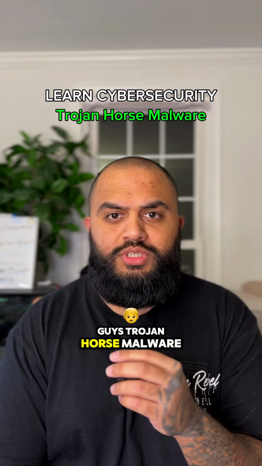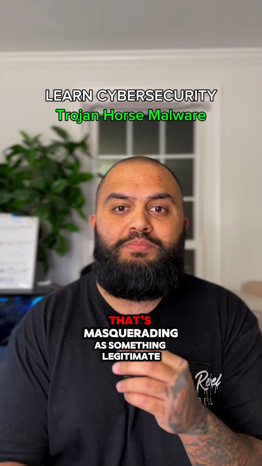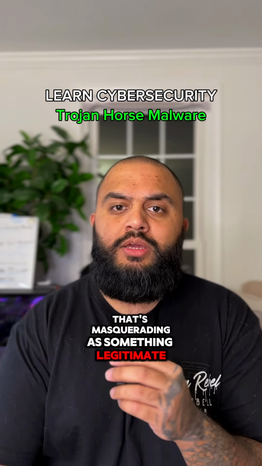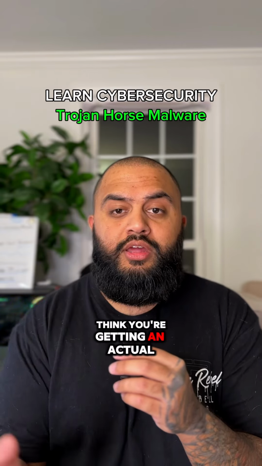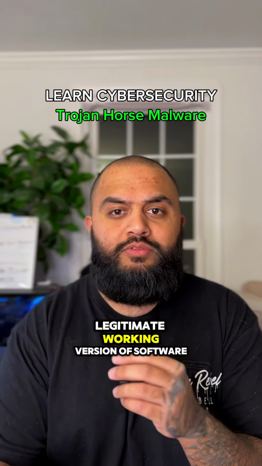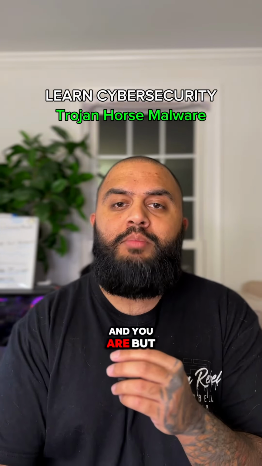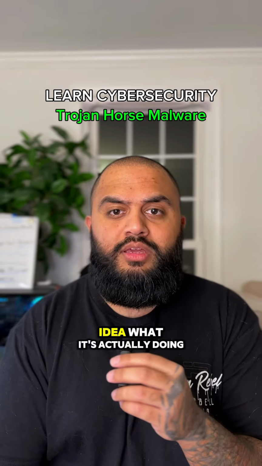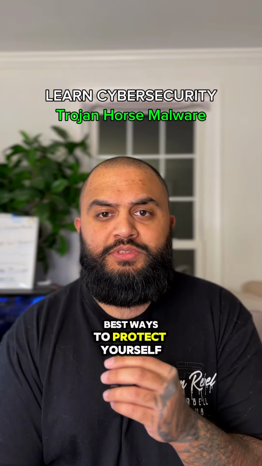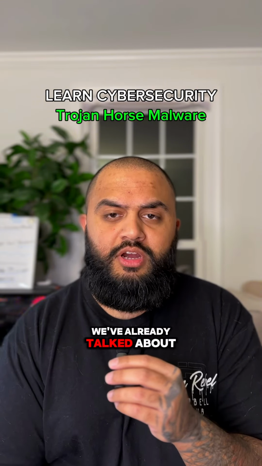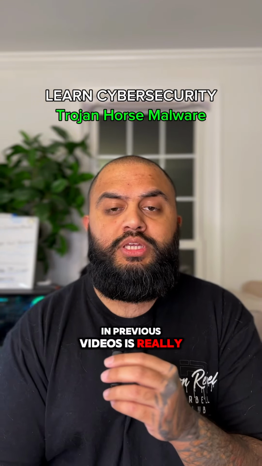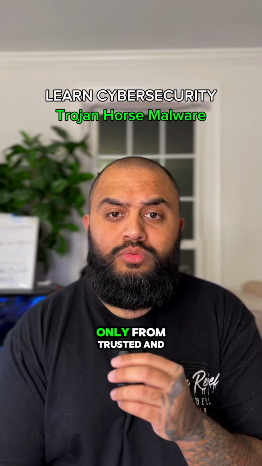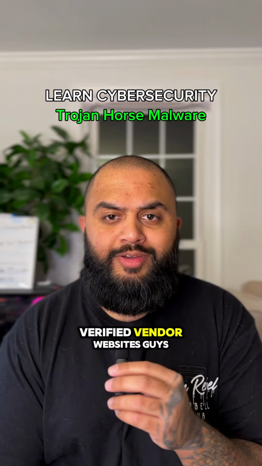So guys, Trojan horse malware, malicious code that's masquerading as something legitimate. You download it, you think you're getting an actual legitimate working version of software, and you are, but it's also coming with malicious code in the background. You might have no idea what it's actually doing. Best ways to protect yourself, aside from the things we've already talked about in previous videos, is really make sure you're downloading software only from trusted and verified vendor websites.